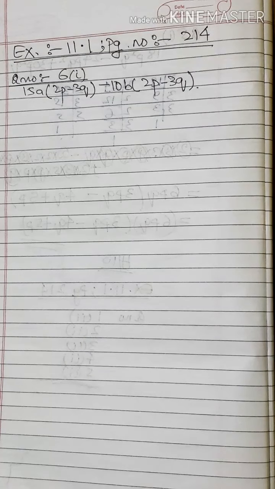Okay, today we will discuss a few questions wherein brackets and powers are involved. So let us see how we factorize polynomials where we have brackets and powers involved. Let us take our first question, question number 6, Roman 1, from exercise 11.1, on page number 214.